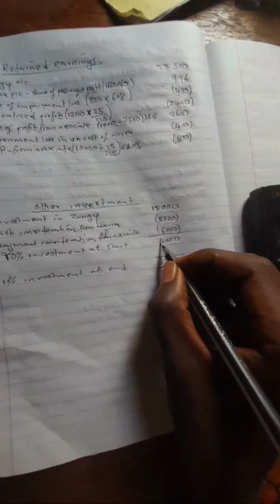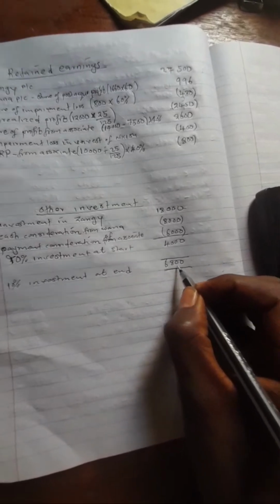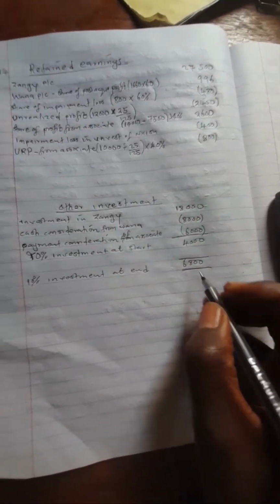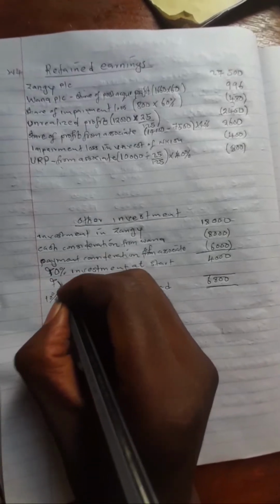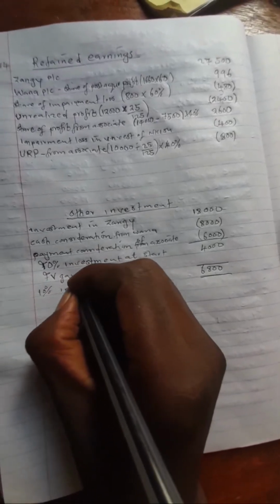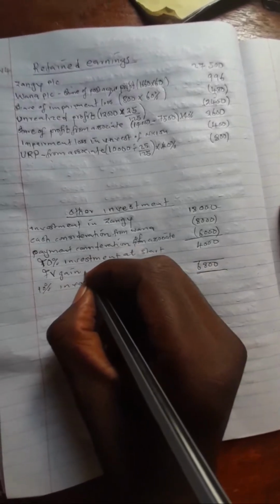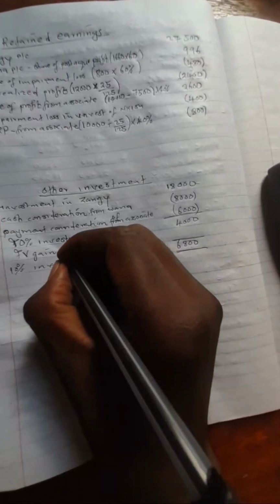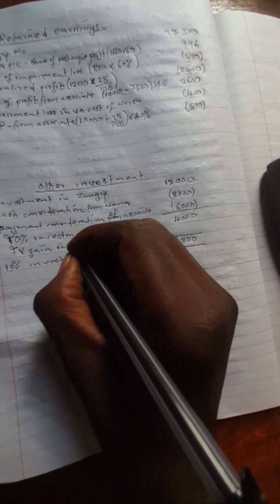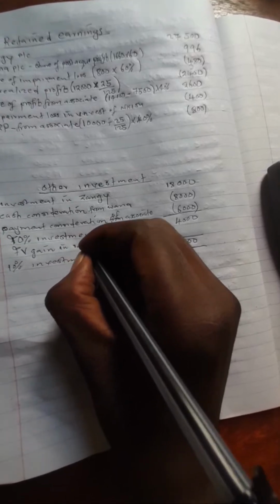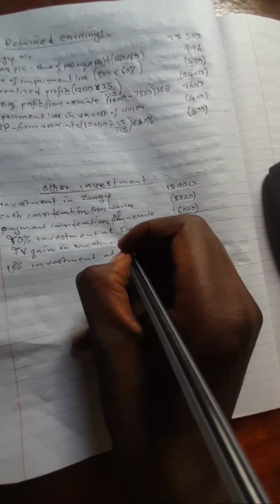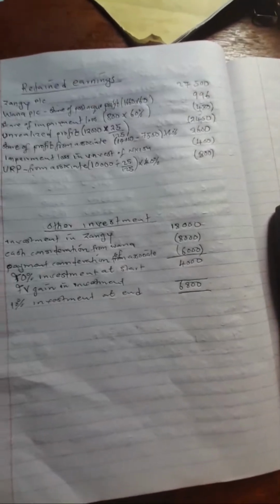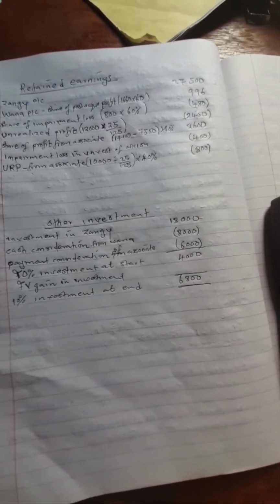So from the one at the beginning to the one at the end, you can see that there was an increase. That is the fair value gain in investments. When you differentiate, 6,800 minus this, which is 2,800.